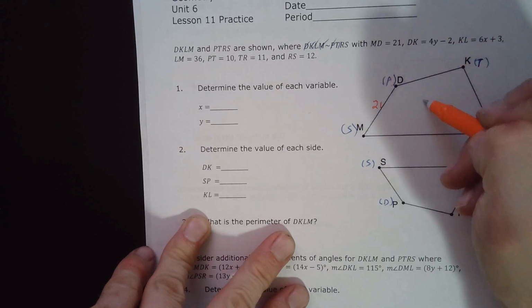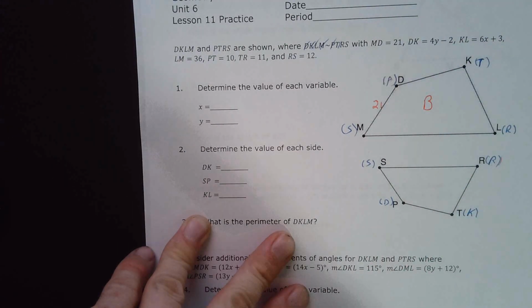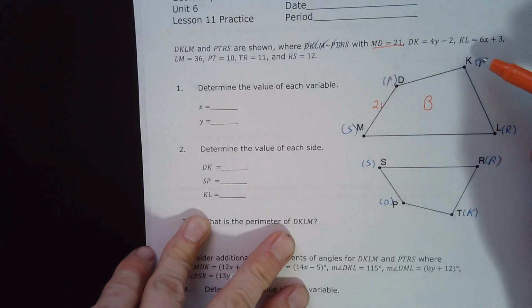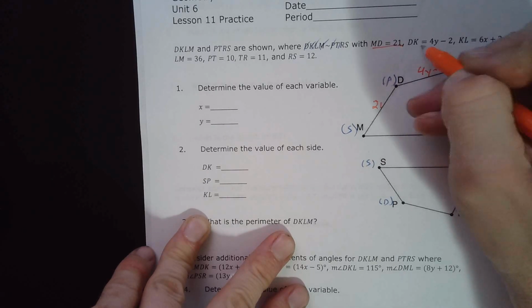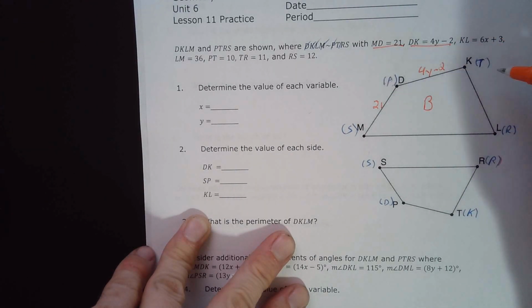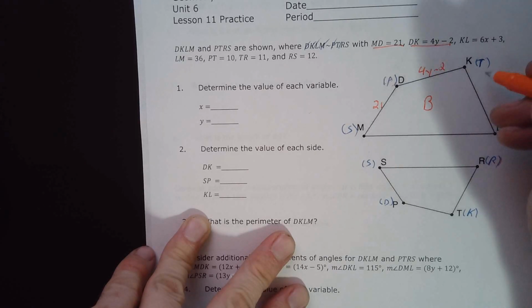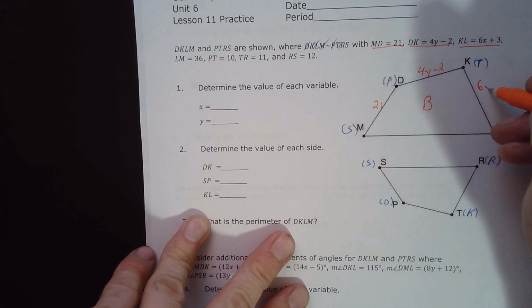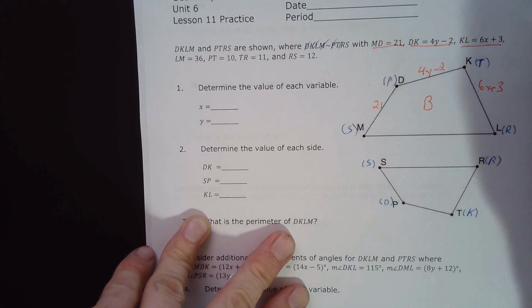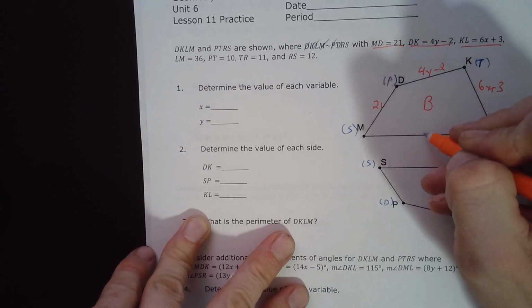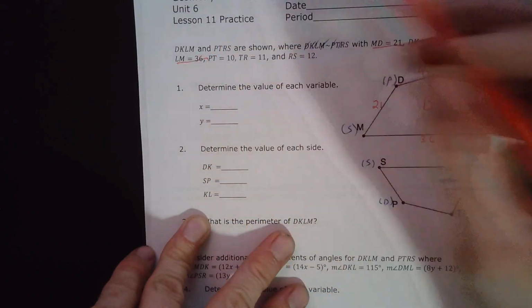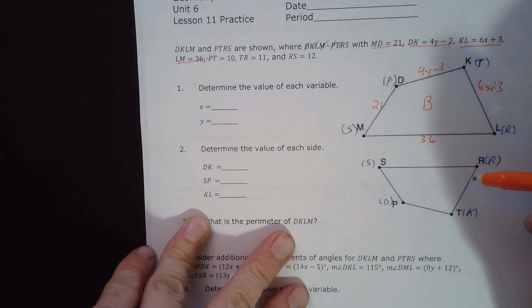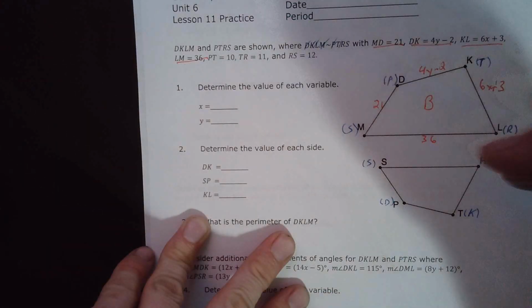I'm going to do my big triangle in orange. MD is 21. DK, that's a big triangle one, that's 4y minus 2. KL is 6x plus 3. LM is 36. That's all my lengths. PT, I'll make PT green, I guess.